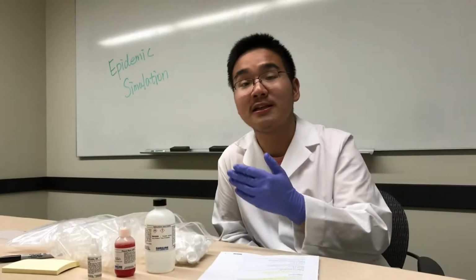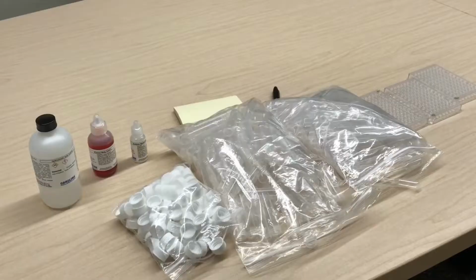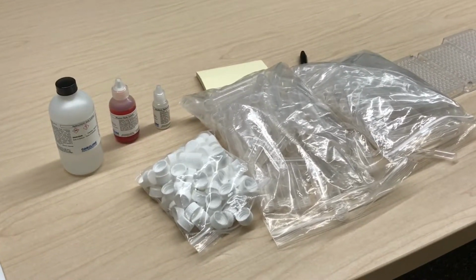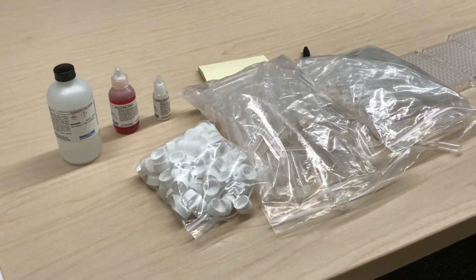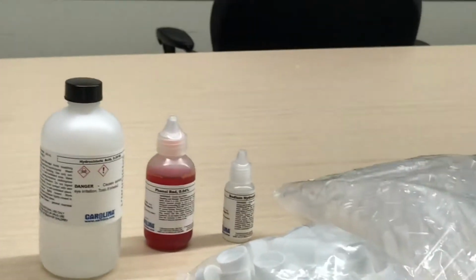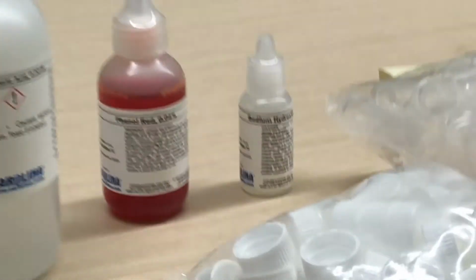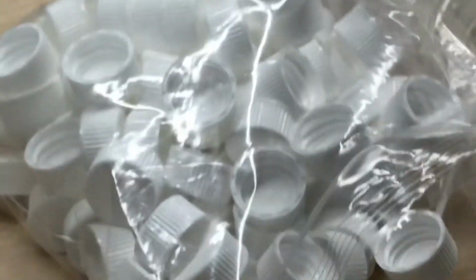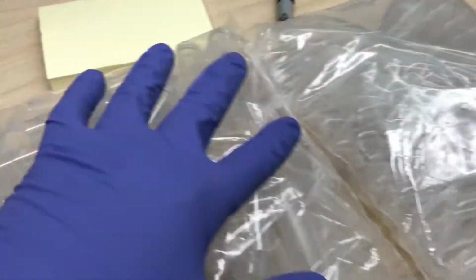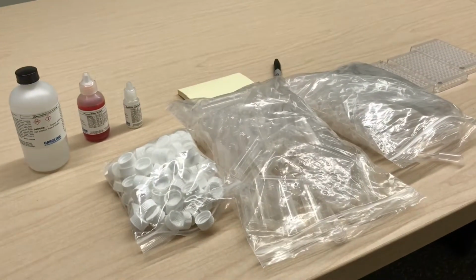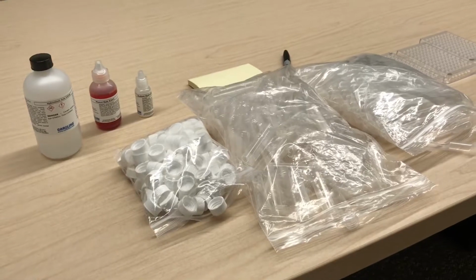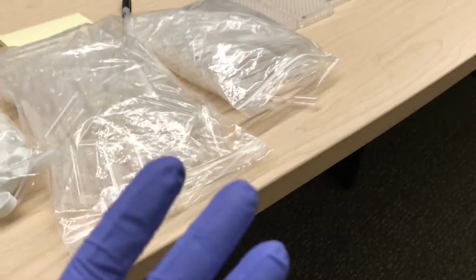Next, I'm going to show you the materials and the equipment that I used for this demonstration. This is a set of kits that I used for this epidemic simulation activity for local high school students. As you see, this is hydrochloric acid, this is phenol red, and this is sodium hydroxide, and there are the caps for the vials, the pipettes, the well plates, a marker, and an index card. The materials are not really special. They're just very easy, accessible chemicals and some equipment.